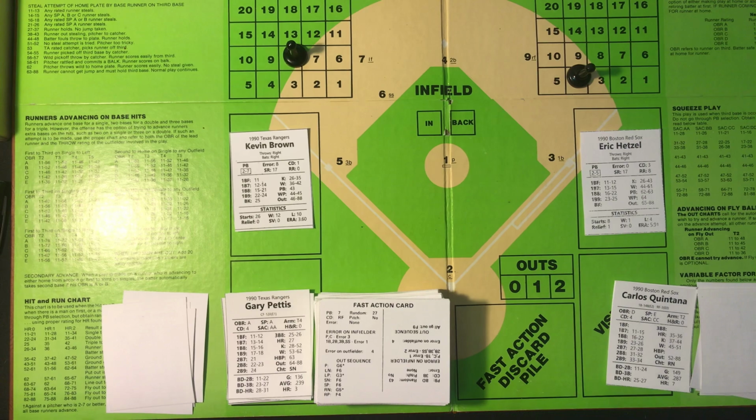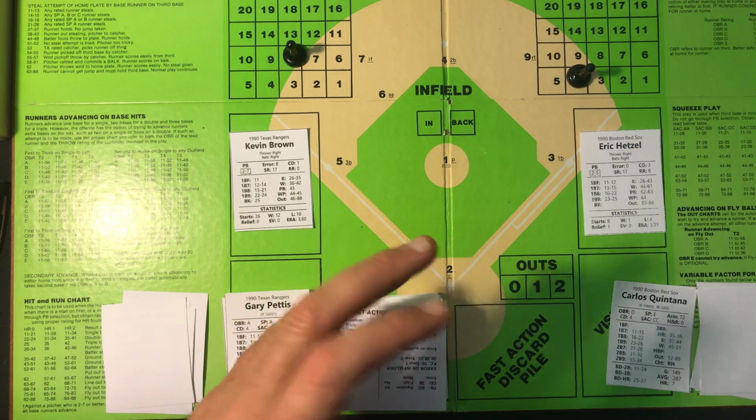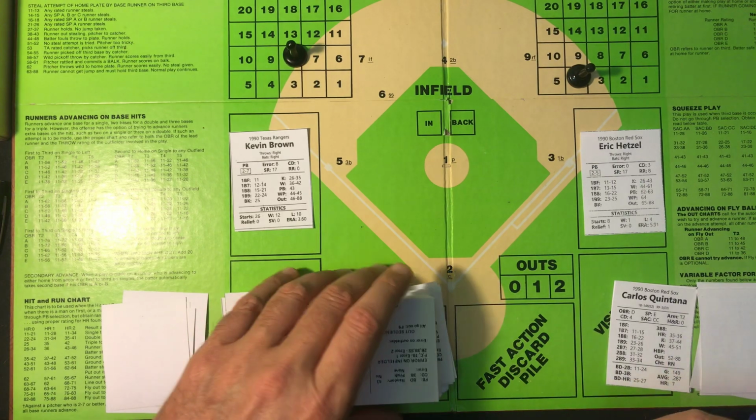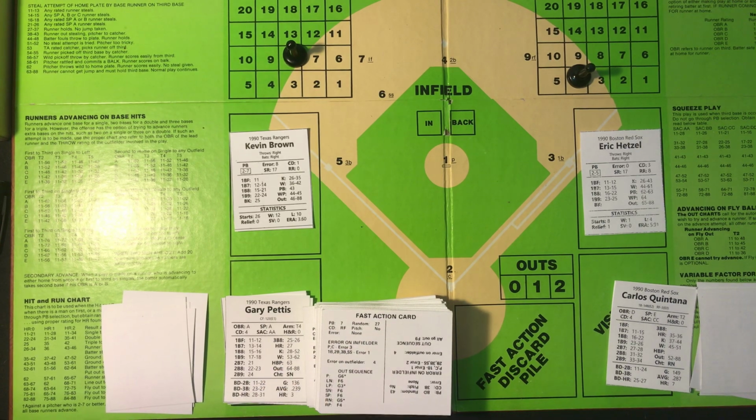Right now it's an excellent game. I'm in the top of the 7th. Every 3 innings you have to mix up the cards, okay? And I did that already, so I'm going to have 3 innings with the cards set up for that. It's the top of the 7th. The score is 3-2 Rangers.